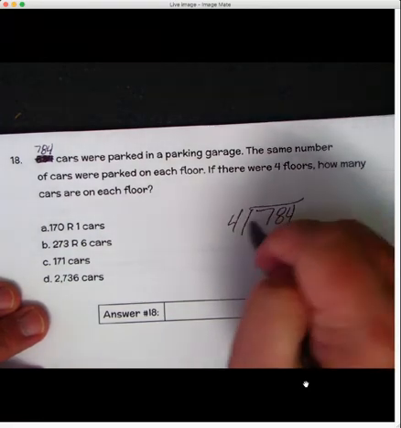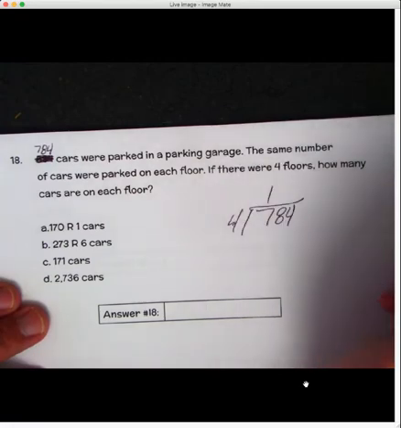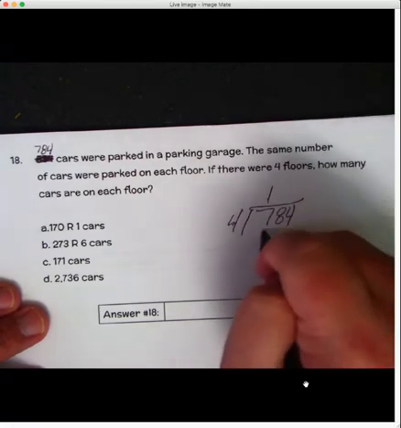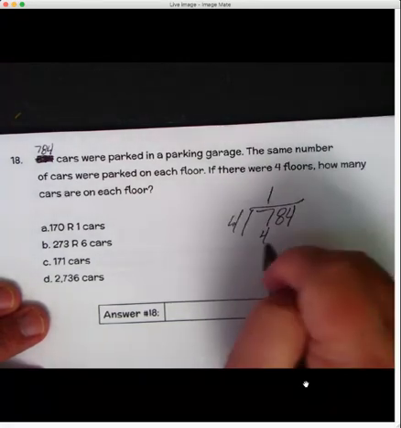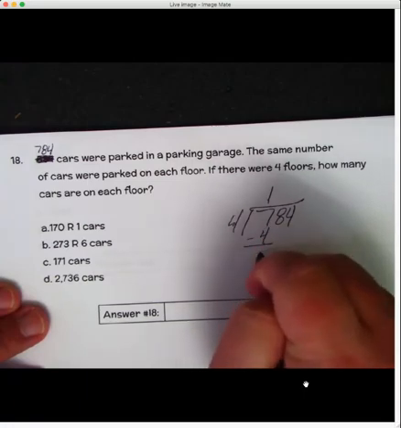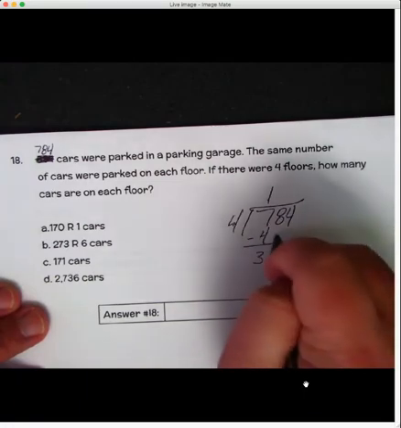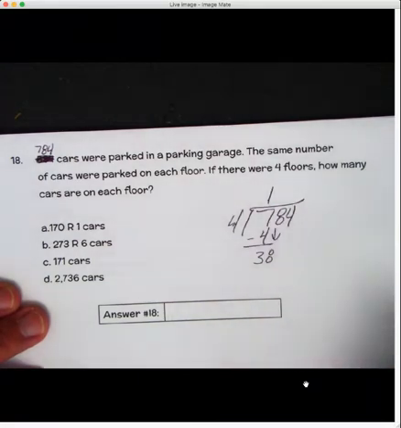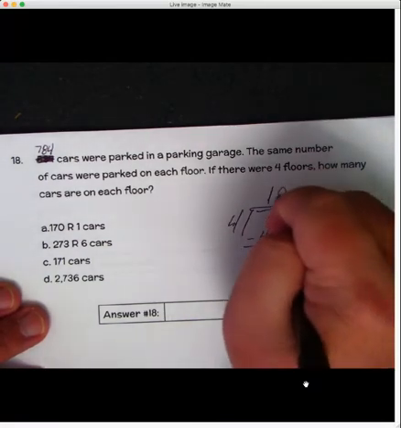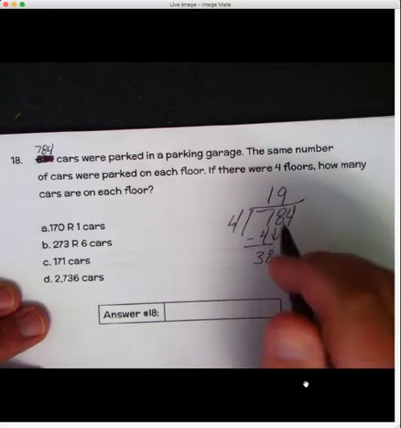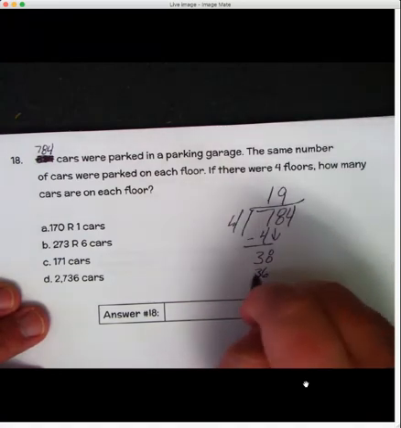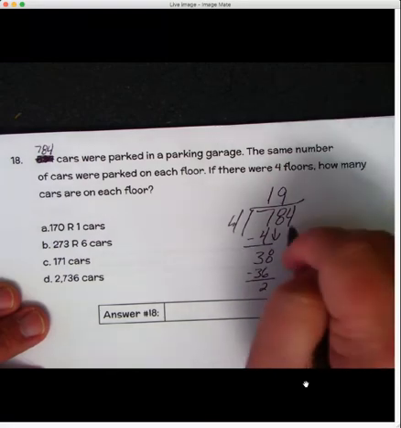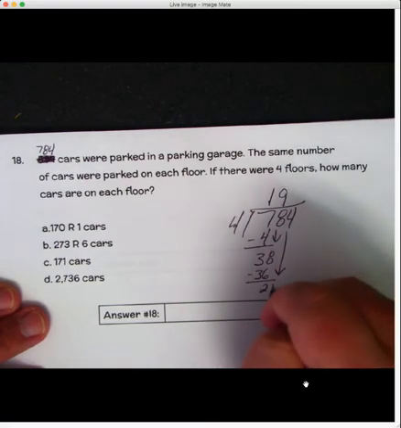Daddy divide. 7 divided by 4 is 1. Mama, multiply. 1 times 4 is 4. Sister, subtract. 7 minus 4 is 3. Brother, bring down. 8. All right. 38 divided by 4 is 9. 9 times 4 is 36. Sister, subtract. 38 minus 36 is 2. Brother, bring down the 4.